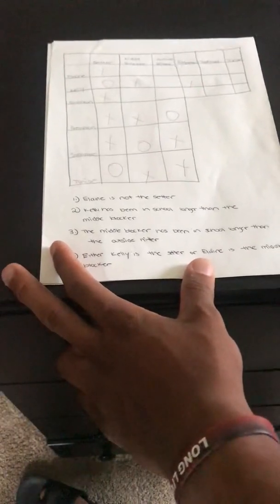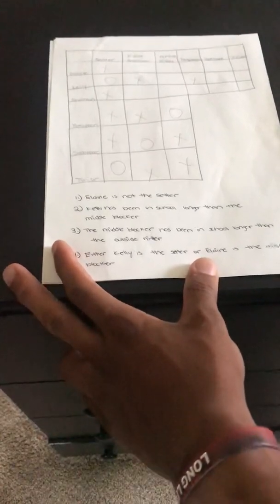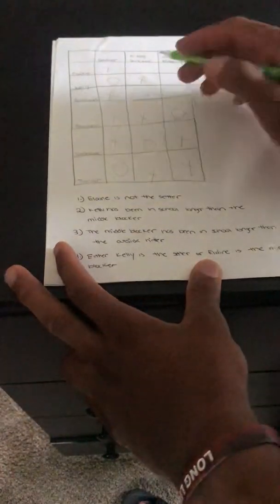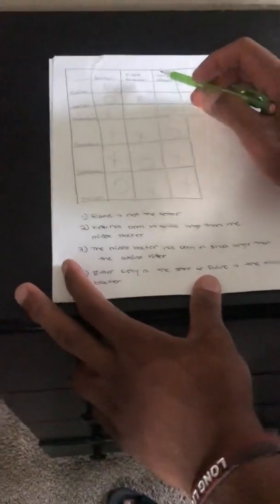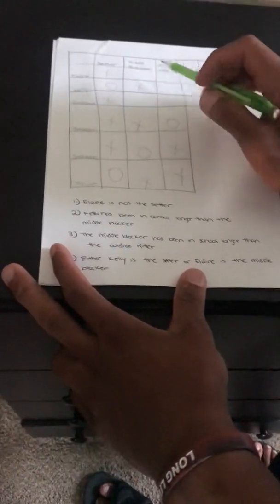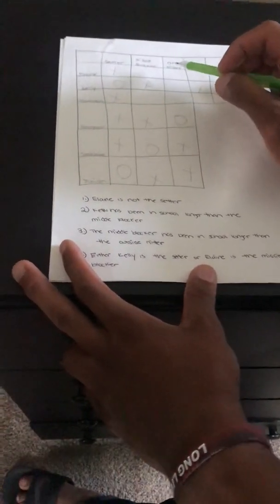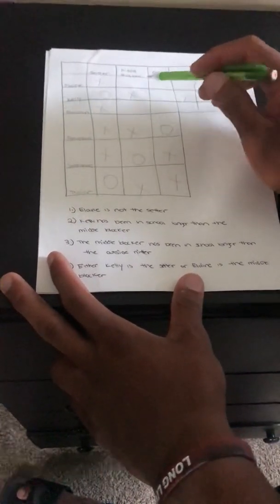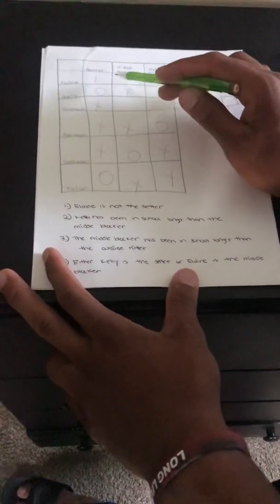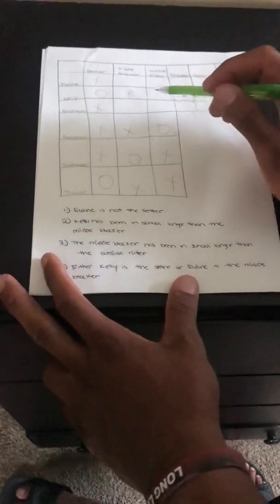Now we just have to figure out the rest. And for Elaine, since Elaine is not the setter, and Kelly has been in school longer than the middle blocker, Kelly is the setter, and the setter is actually a junior, which we came to the conclusion after looking at the graph.